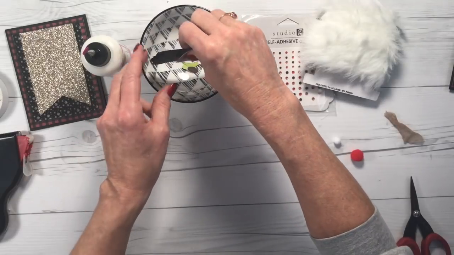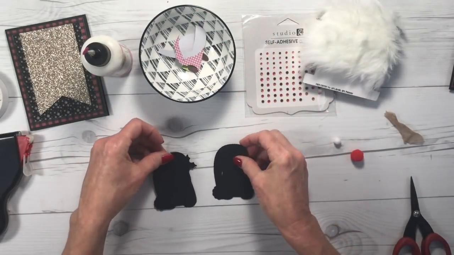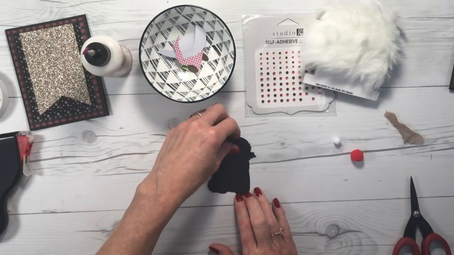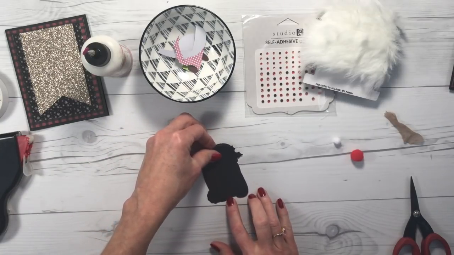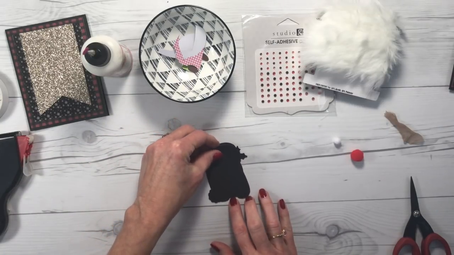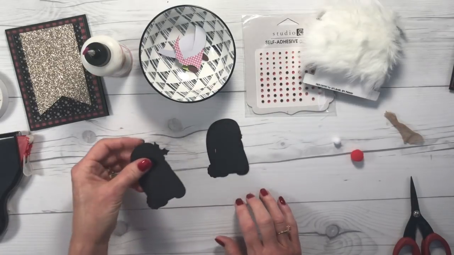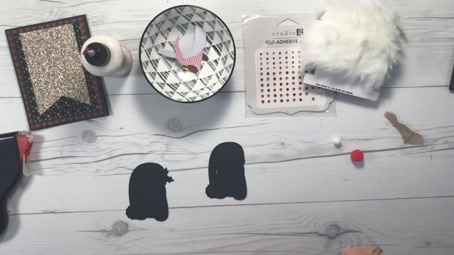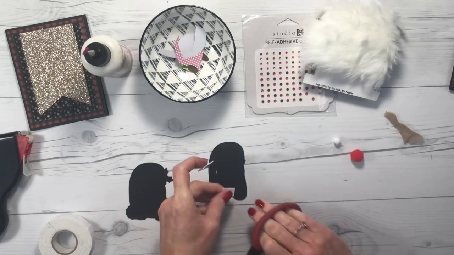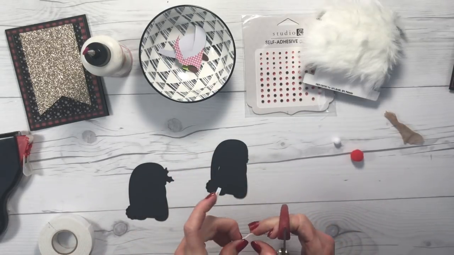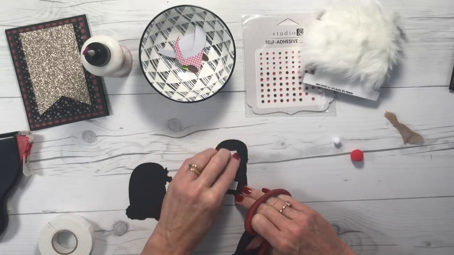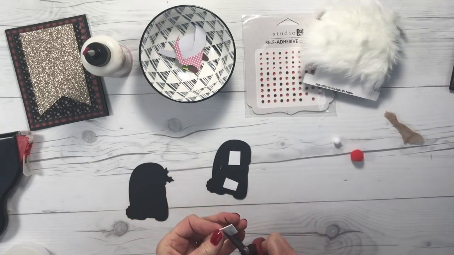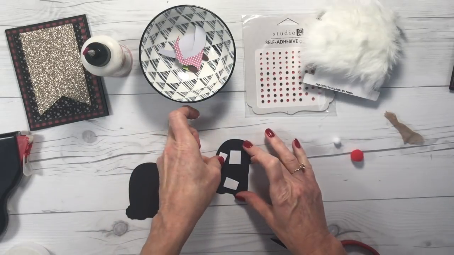We're going to start assembling the gnome. We're going to start with our 2 black layers. You have one that has the holly and one that doesn't. I'm going to layer the one with the holly on top of the one that doesn't, and I'm going to do that with some foam tape. I just like the added dimension. You can skip this whole layer if you want. I just like having a little bit of oomph to it.